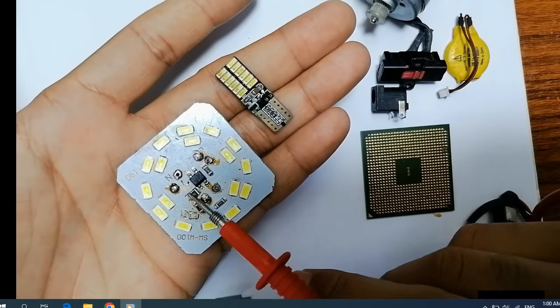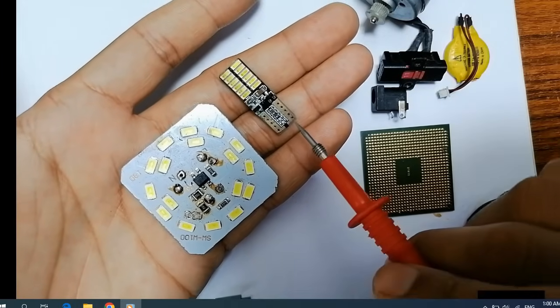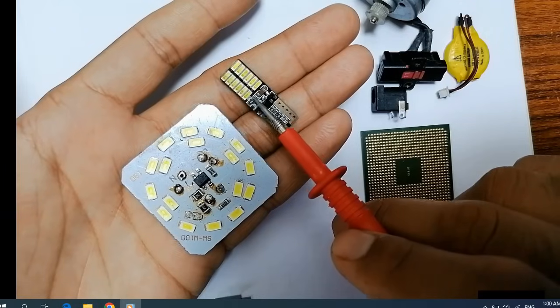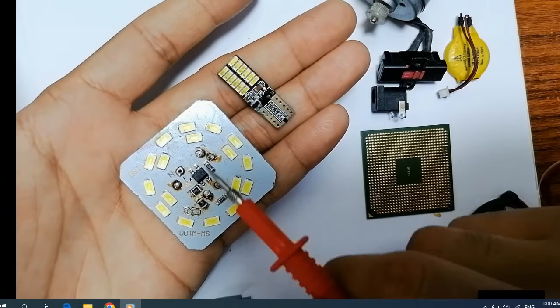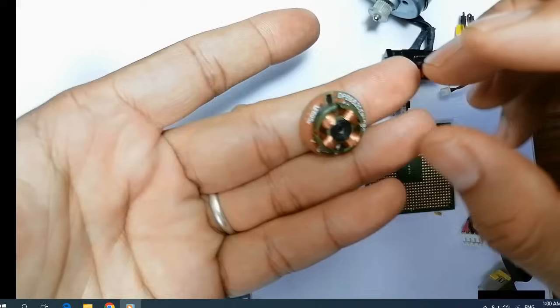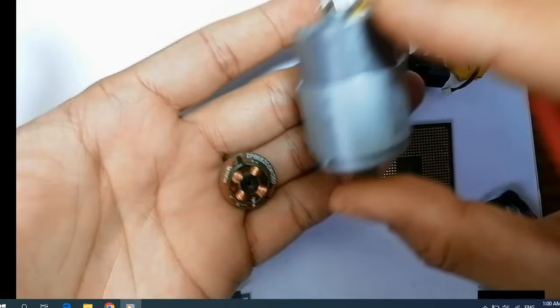And of course, next to the LEDs, we have some resistors. You can see SMD resistors, as you can see. And also we have some transistors and capacitors, ceramic capacitors, etc. We're going to study all this. And of course, here we have an IC or regulator IC. This is a very important component that I'm going to teach you.